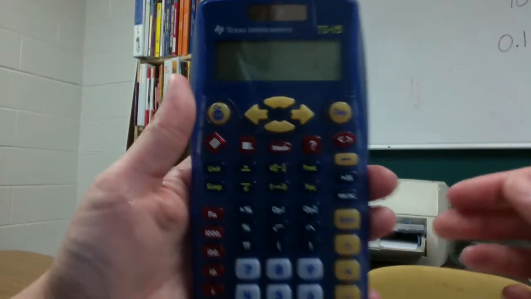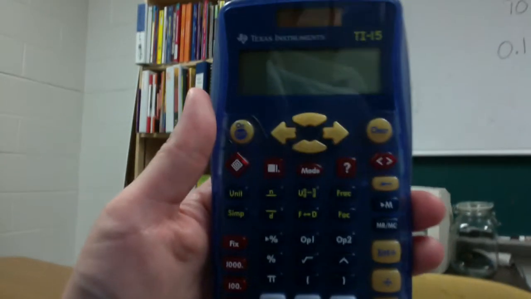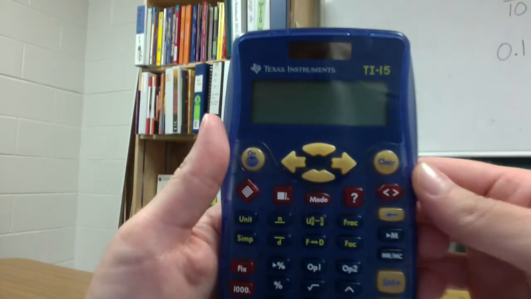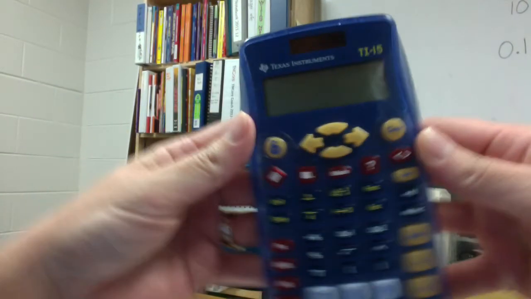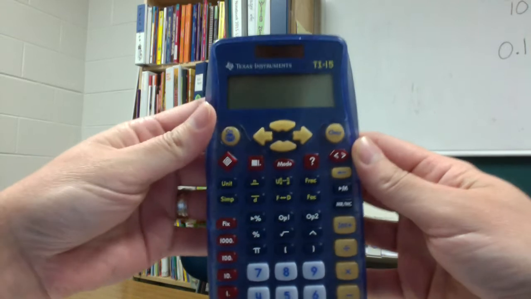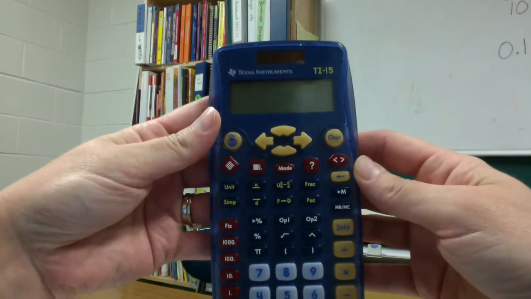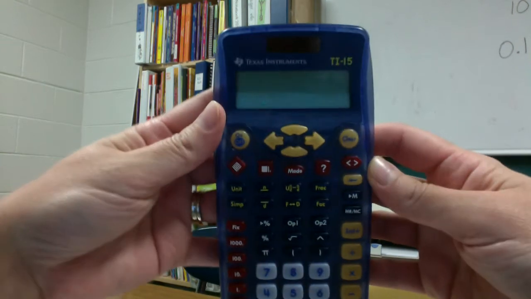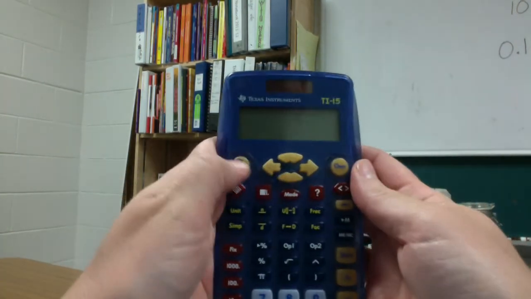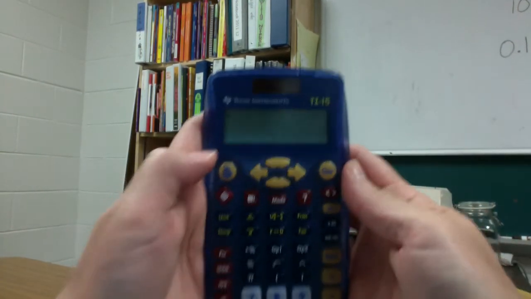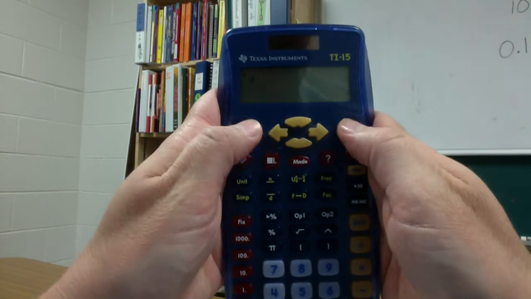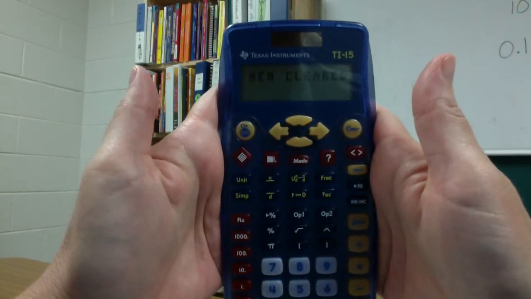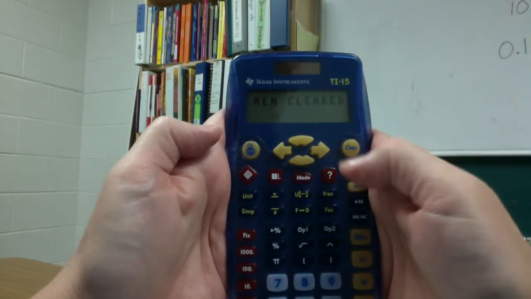Okay, today we're going to look at the TI-15 and the fraction to decimal and decimal to fraction button. It gives us an equivalent decimal for a fraction or an equivalent fraction for a decimal. I'll turn my calculator on and I'm going to start off with double thumbs, which remember clears the calculator.